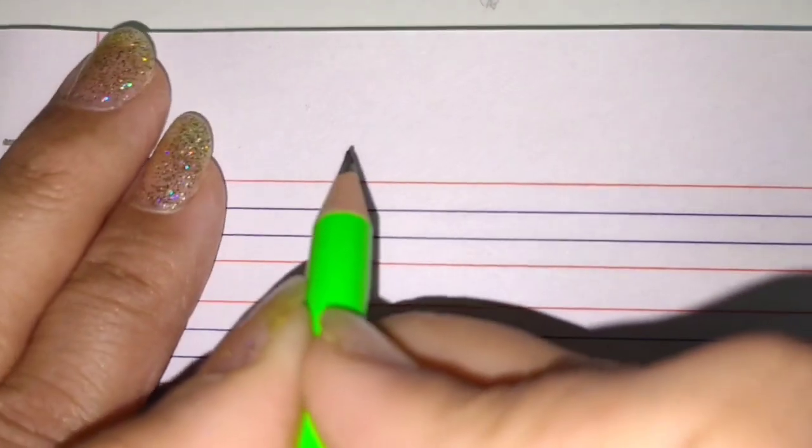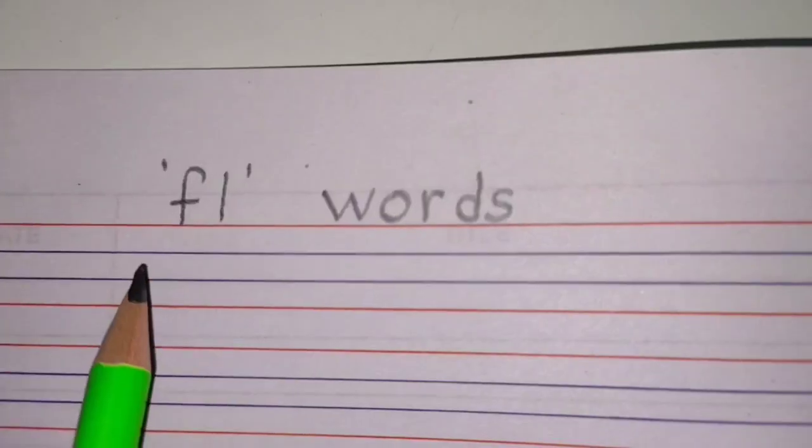Let's start writing FL words. First, we'll write the date on the left side corner of the page. Today's date is 2/2/22.7.2020. On the same red line outside the margin, we'll write the title. So leave 2 finger space, write F, L, 1 finger space, W, O, R, D, S. FL words.